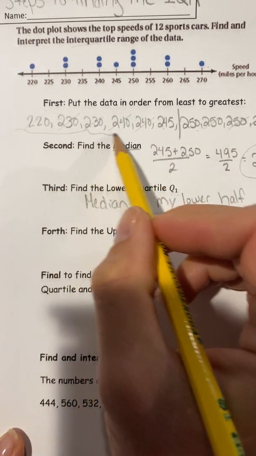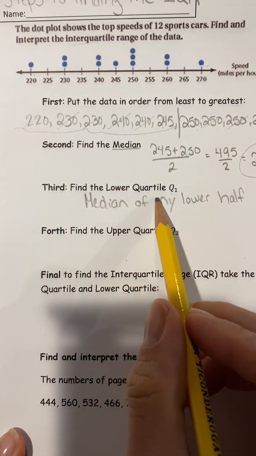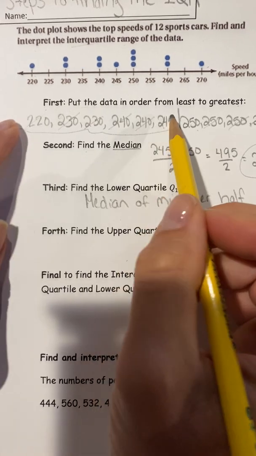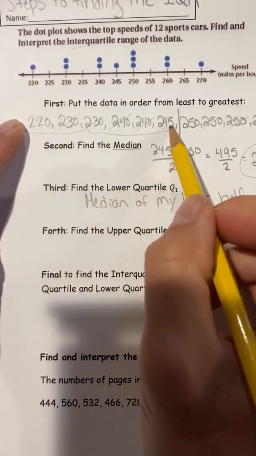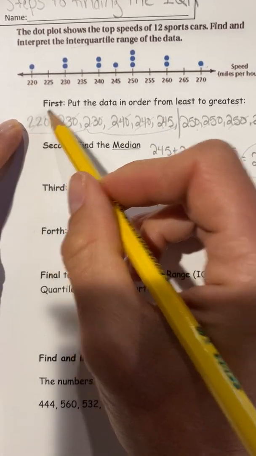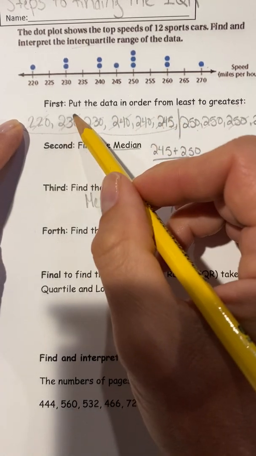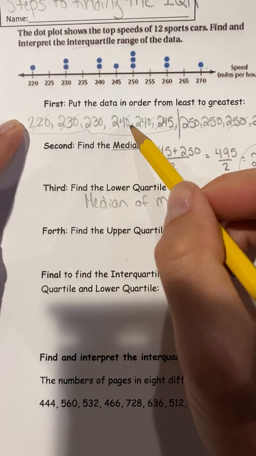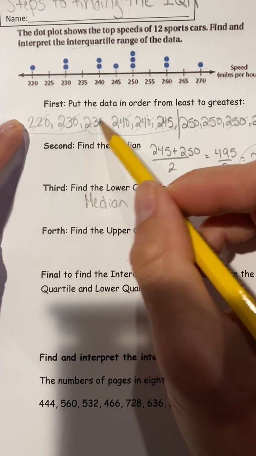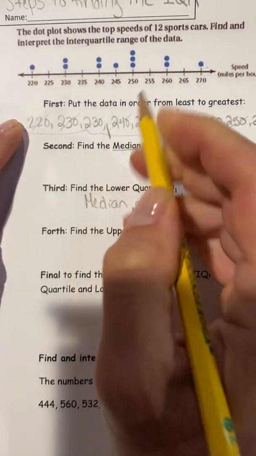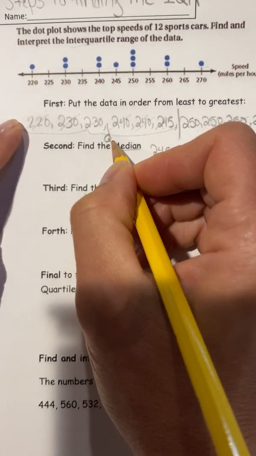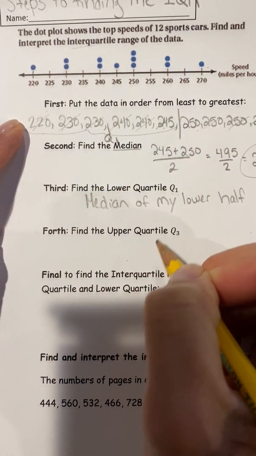In this part right here, my lower quartile is the middle number between 220 and 245. So 220 goes with 245, 230 goes with 240, 230 goes with 240. So right here is my lower quartile, my Q1.